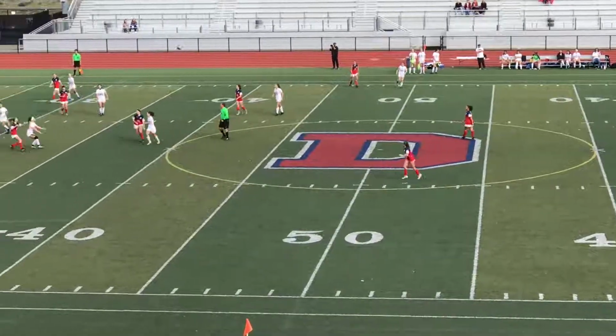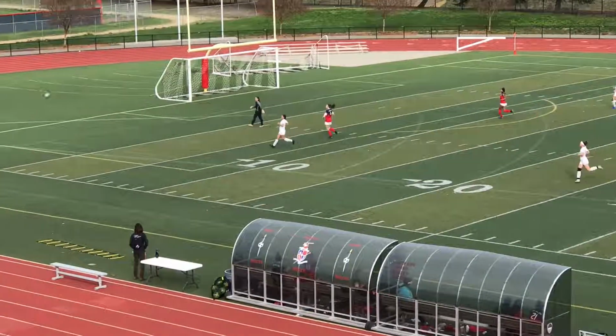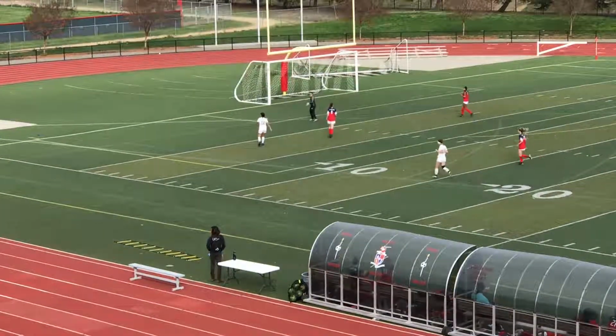And that's sent all the way up by Windsor. And Dublin High all the way back, clearing that out. Throw in for Windsor.